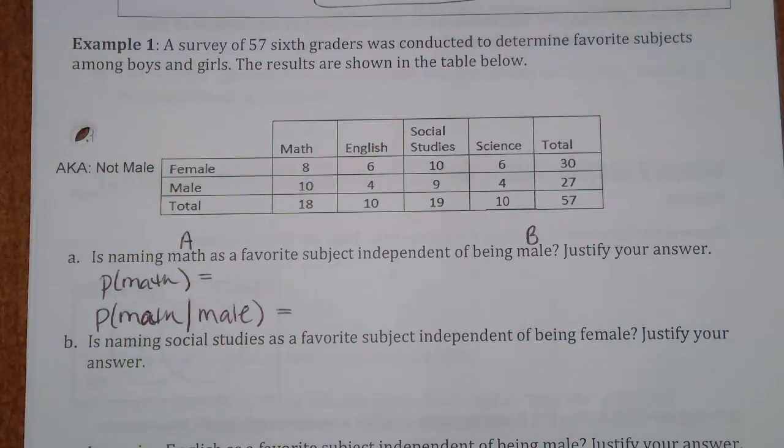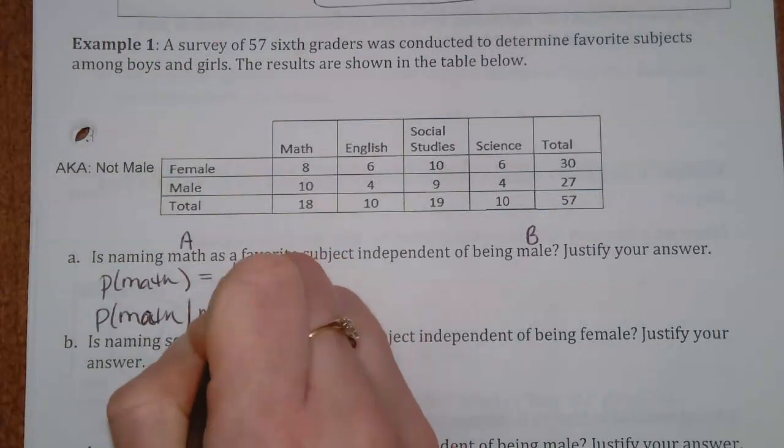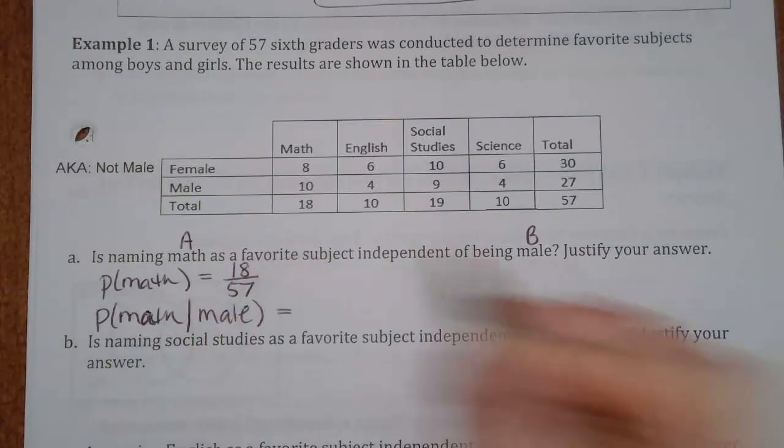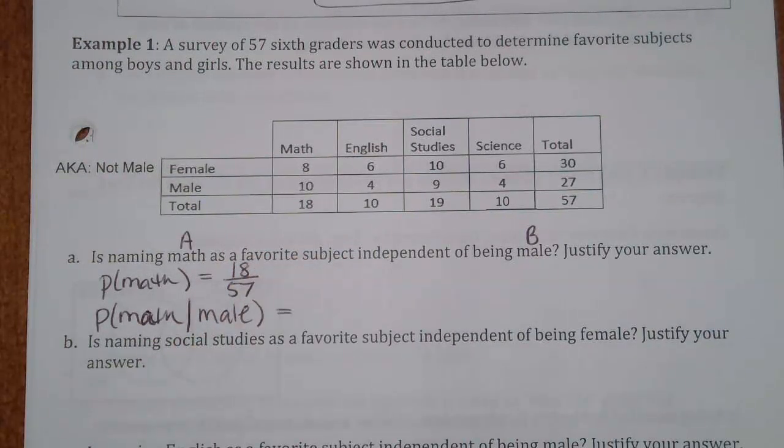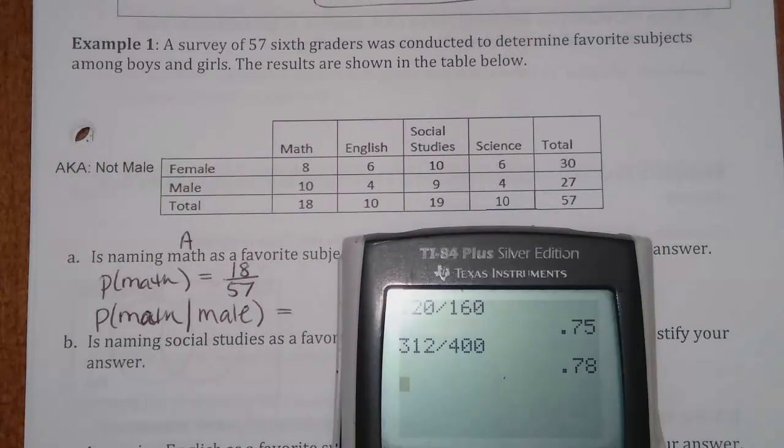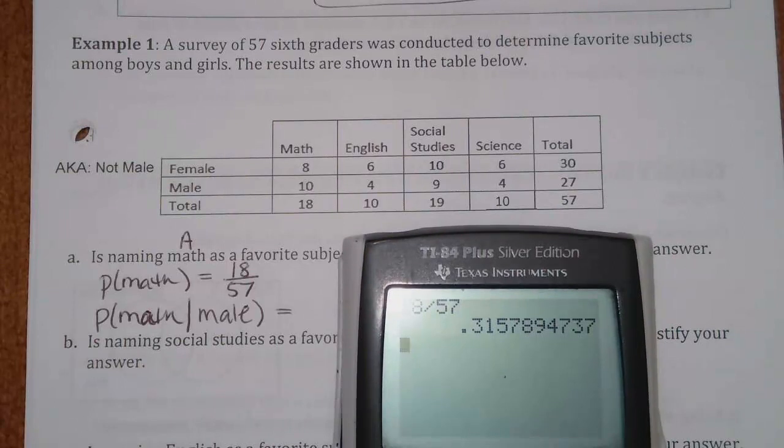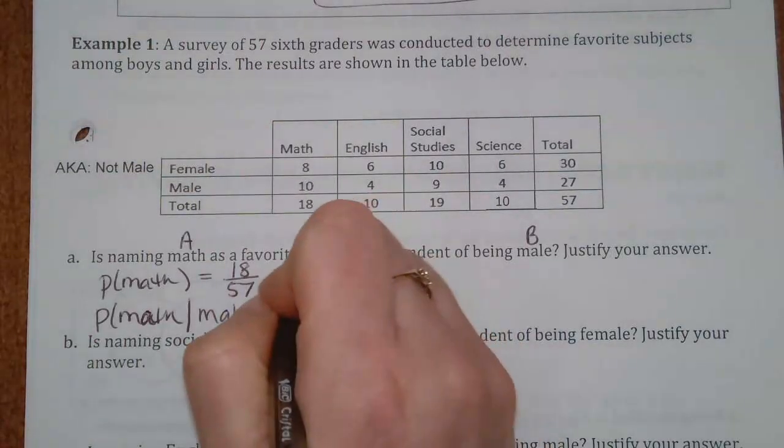So probability of math, there are 18 out of the 57 people that were surveyed. And so 18 out of the 57 people surveyed is 0.3157 dot dot dot dot dot.